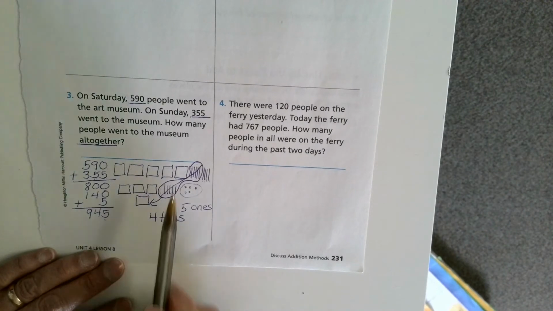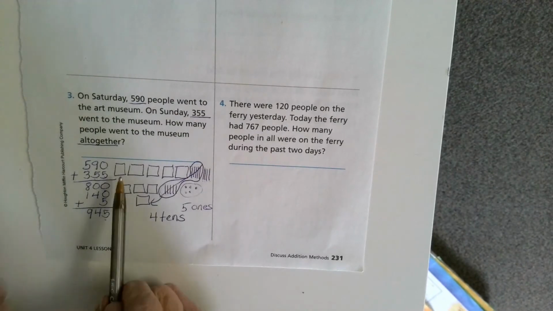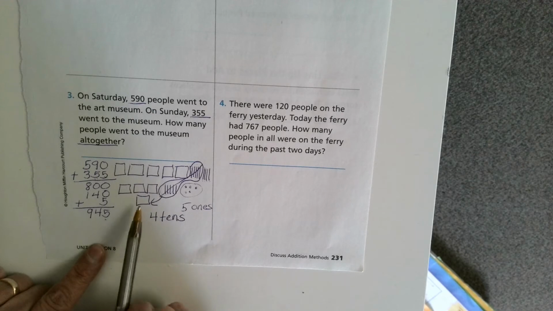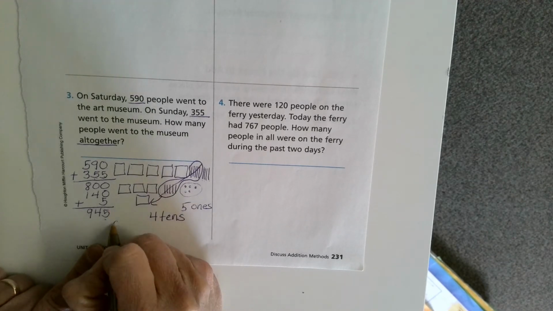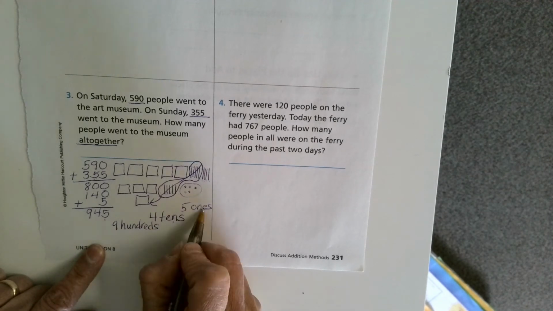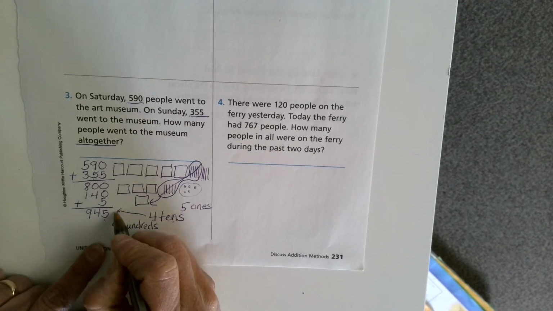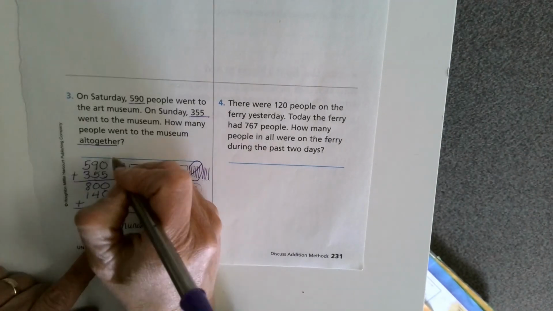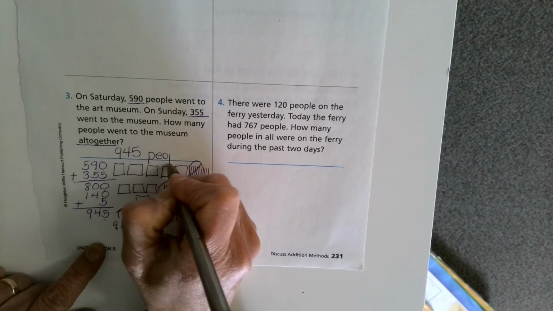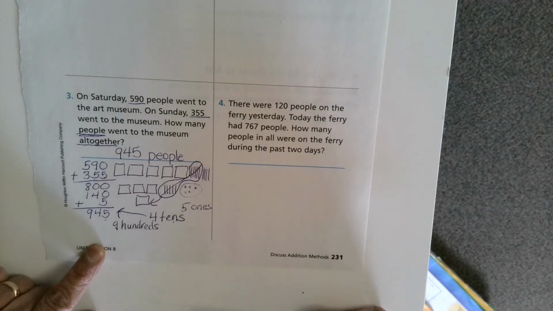Okay, now I get to count my hundreds. If I have 10 hundreds, I get to make 1,000. Let's count. 1, 2, 3, 4, 5, 6, 7, 8, 9 hundreds. So close, but not quite enough. So it's just going to be 9 hundreds, 4 10s, and 5 ones, which would be 945, which is exactly what we said. So yes, that is the right answer. I'm going to write 945 people because the question was how many people went to the museum altogether.